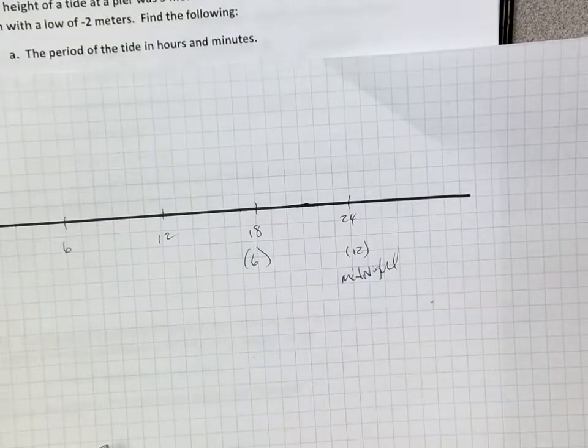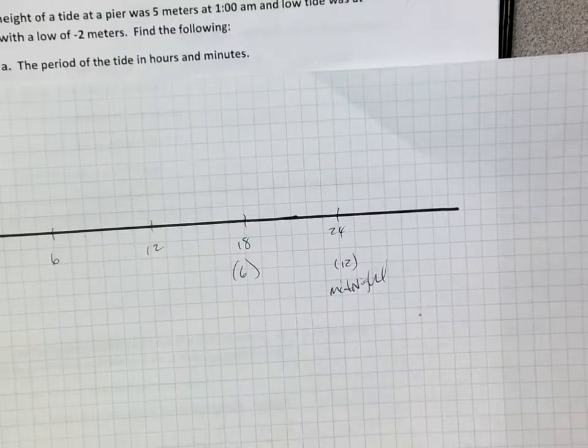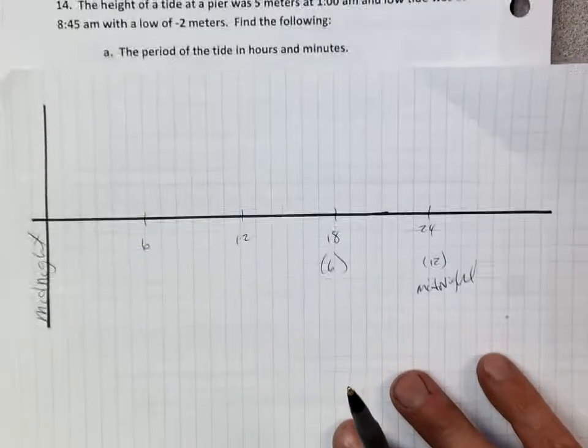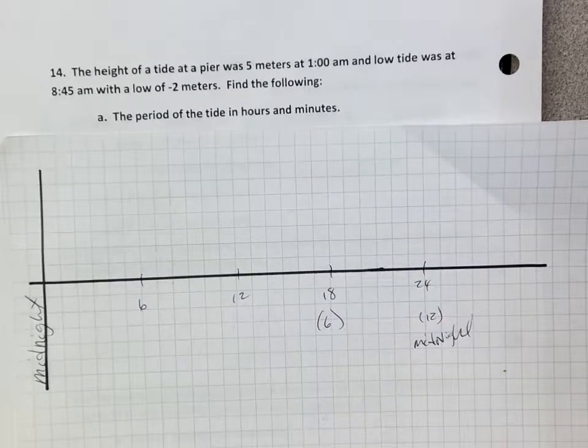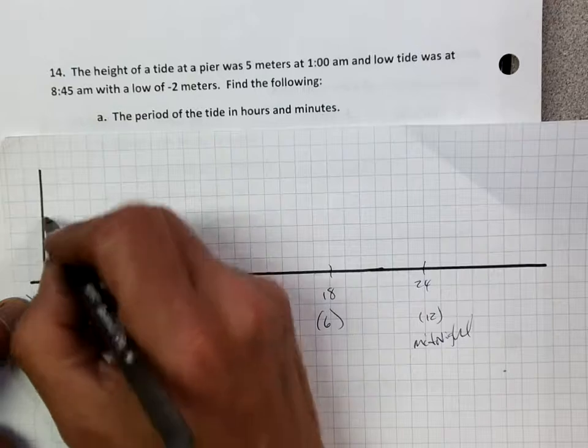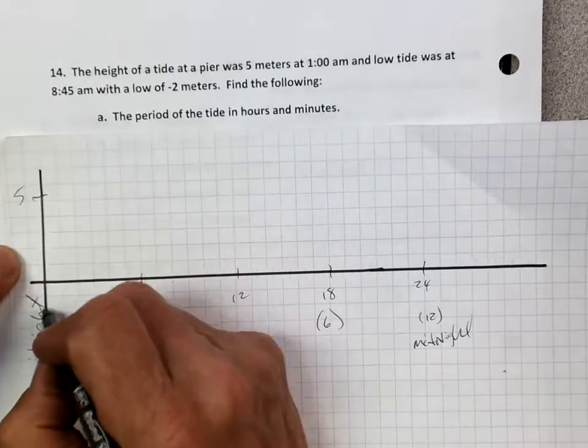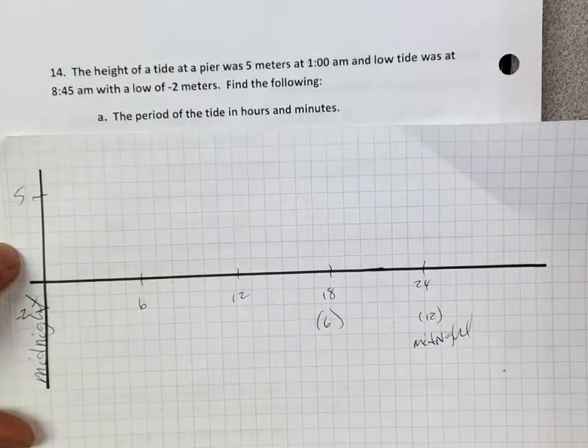All right, you guys okay? I put in the PMs, but it's better to do it in a 24-hour clock, right? So I'm going to do that first, and then I know I'm going to have a high tide of 5, low tide of -2. So 1, 2, 3, 4, 5, and 1, 2, -2. Okay, I'm going to need those for sure, okay?